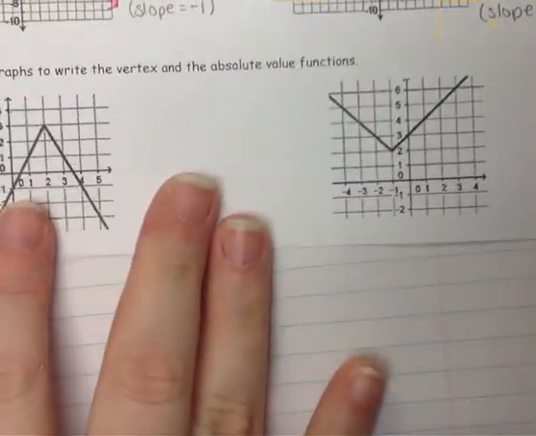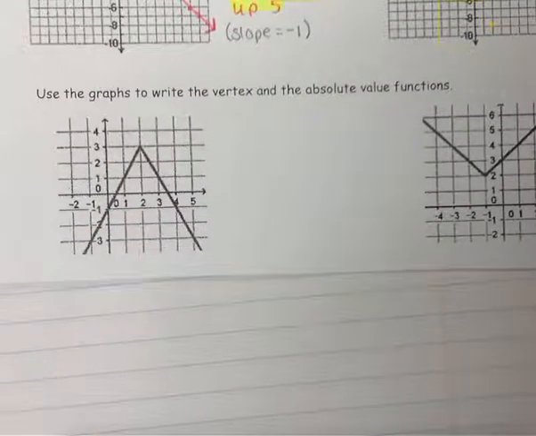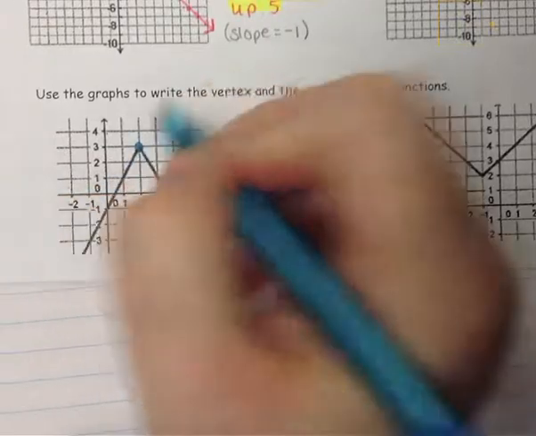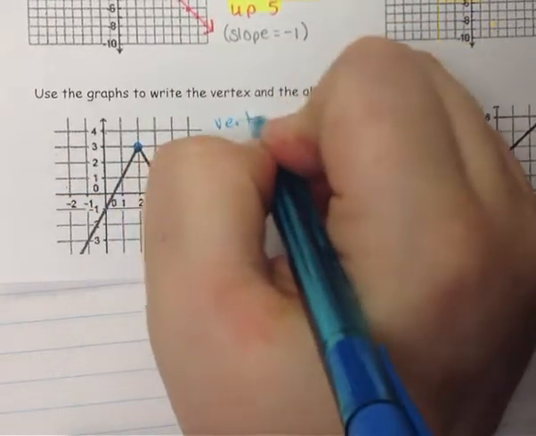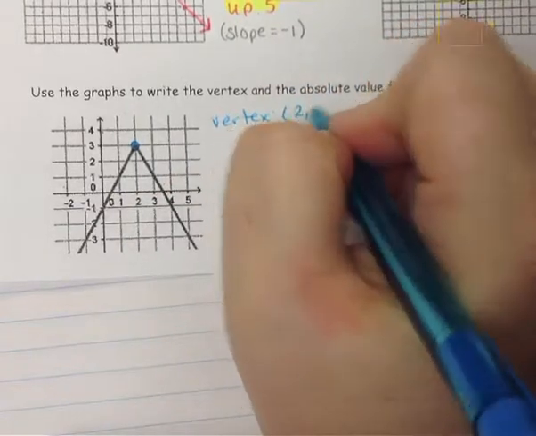On these two, we're going to use the graphs to write the vertex and the absolute value functions. So as long as we know our vertex and our slope, we have our a, h, and k. We don't have to solve for the a. We will automatically have it. So on here, we need to find our vertex. Our vertex is the point where it stops. Our vertex is at positive 2, positive 3.